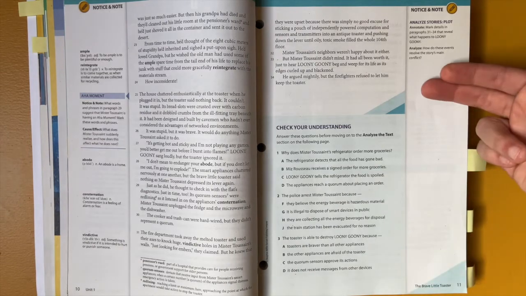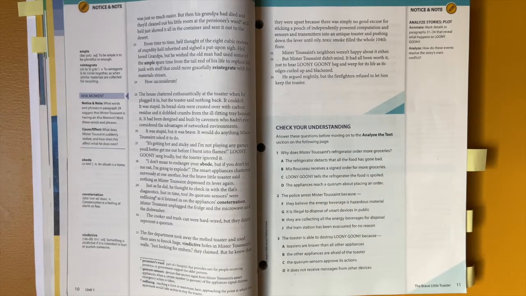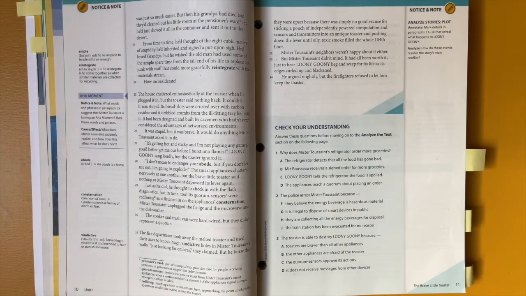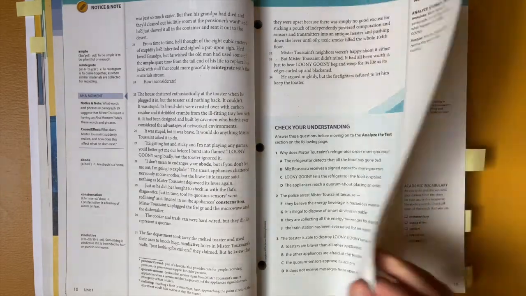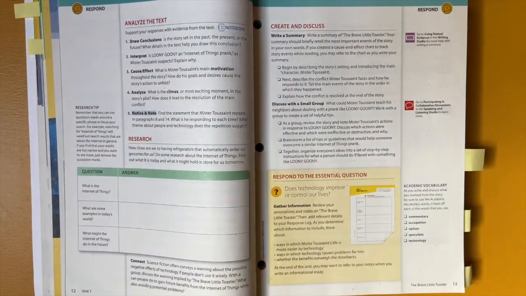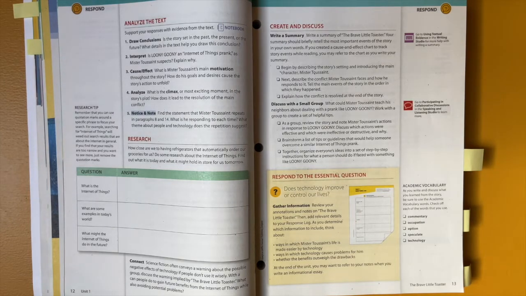When you reach the end of a text, we're always going to give students a moment to stop and analyze the text that they've been reading and check a little bit for their understanding. So you see 3 multiple choice questions here. If I turn the page, you'll also see that there is the opportunity to do some writing responses to answer questions using text evidence.